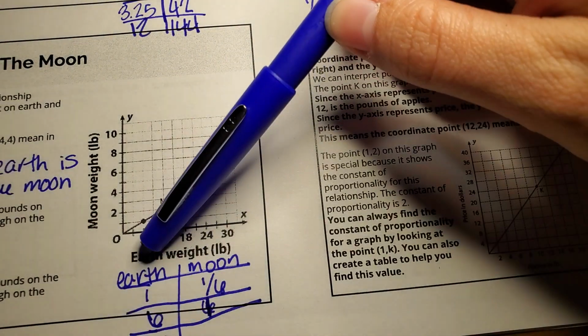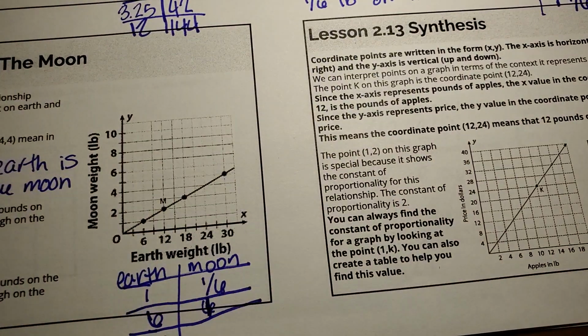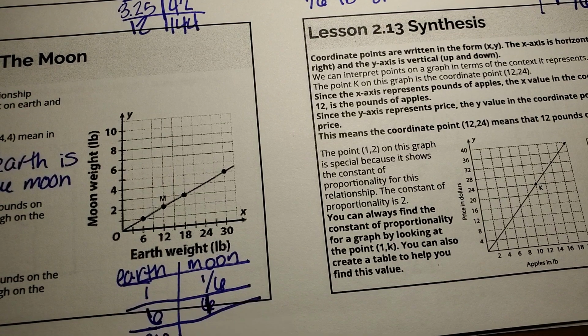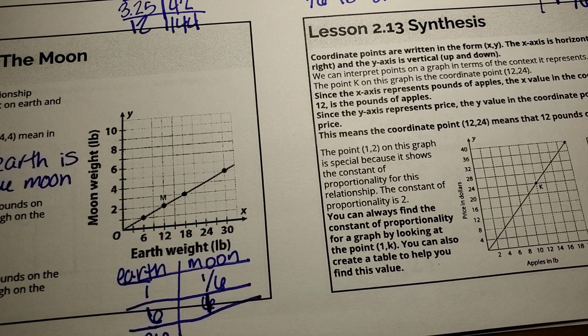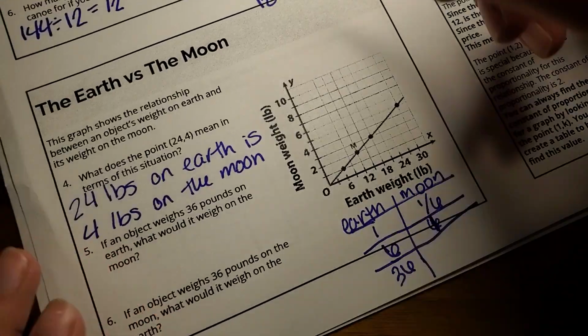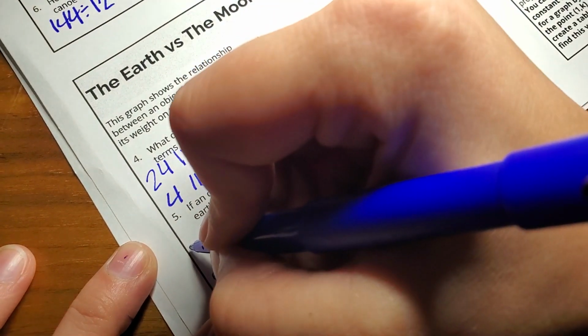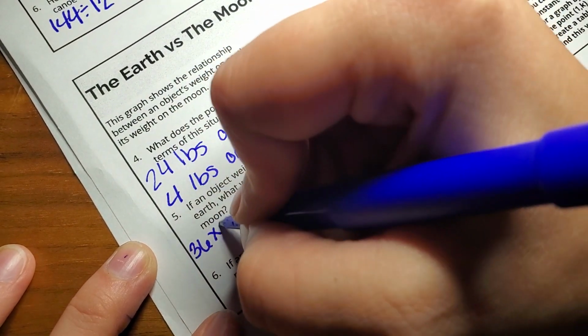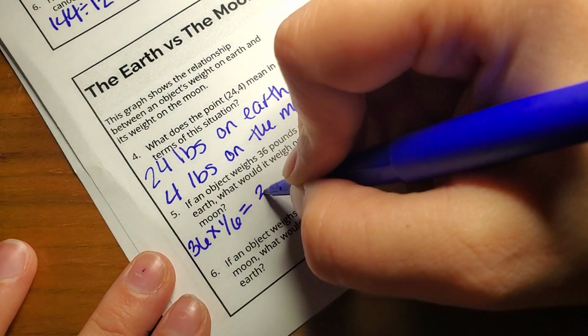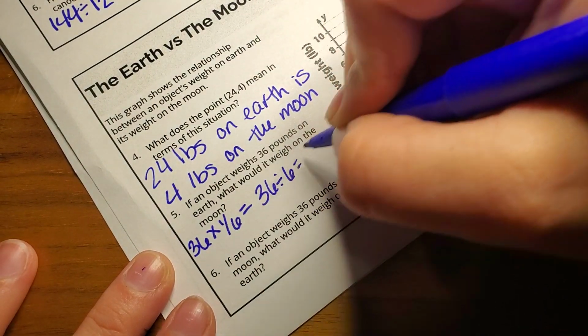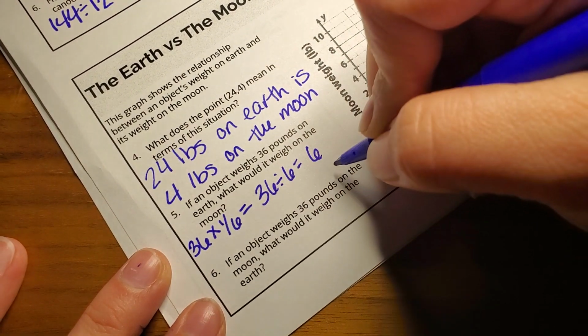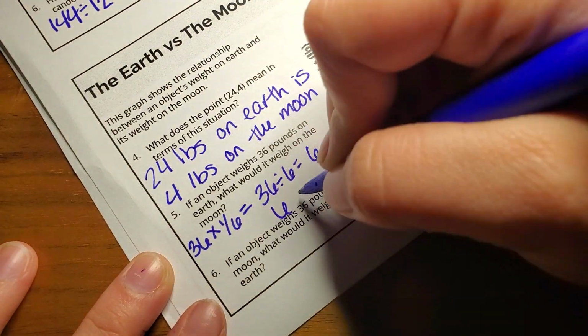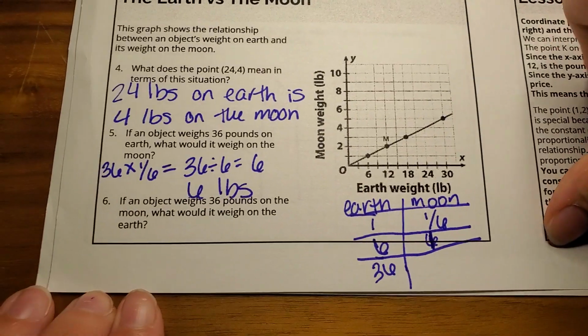That means we're going to multiply our weight on Earth, that is 36, by 1/6. Remember, multiplying by 1/6 is the same as just dividing by 6. So that is 6. So on the Moon, it's going to be 6 pounds.